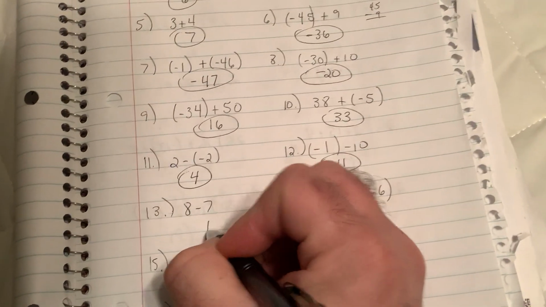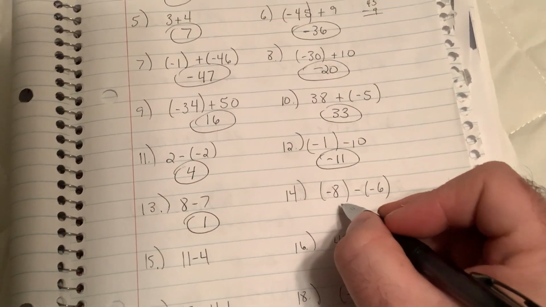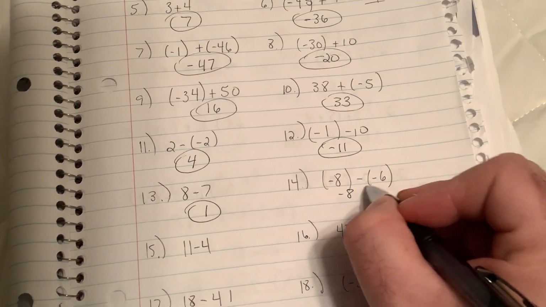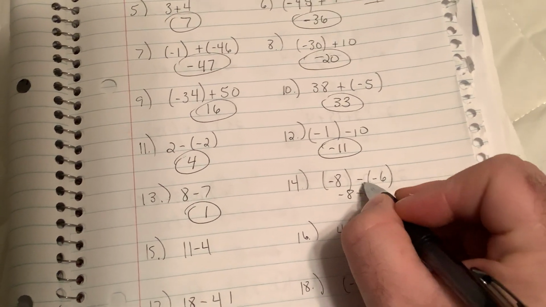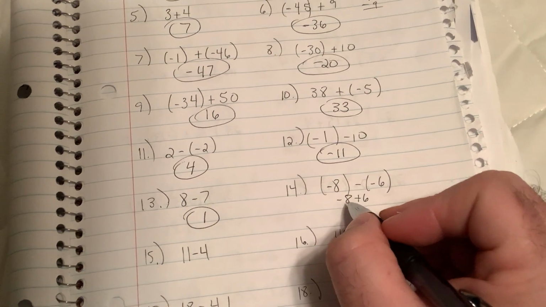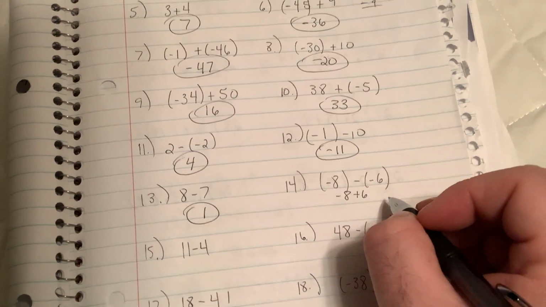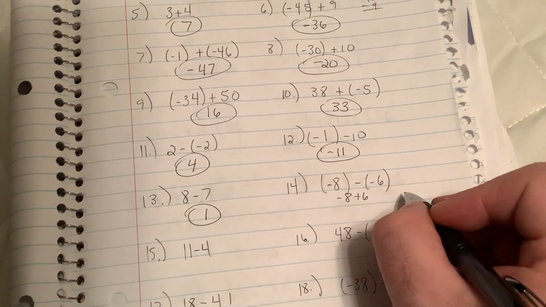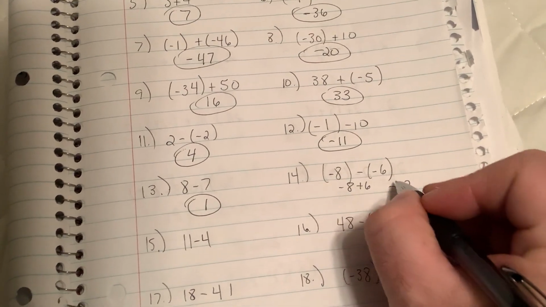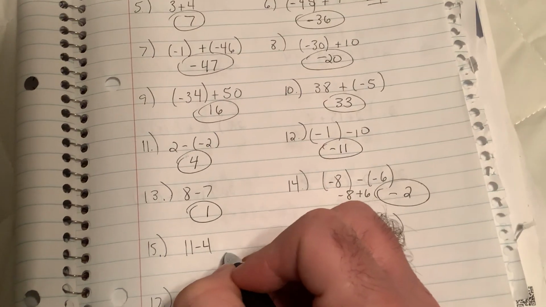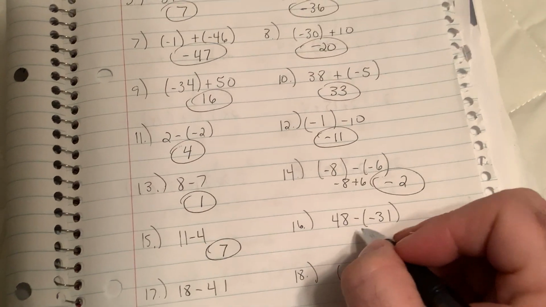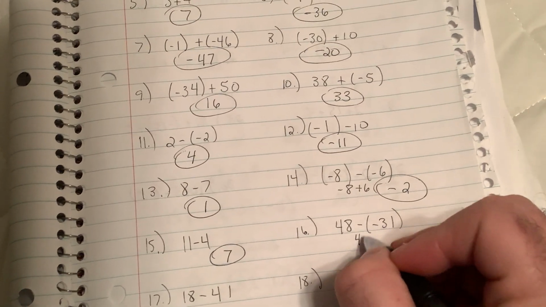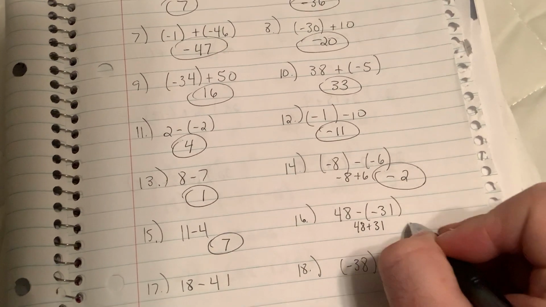1. Now I'll do this one, negative 8 plus 6. That's a double sign, so you change it. And then one's positive, one's negative, so you subtract them. 8 minus 6 is 2. The bigger number is negative, so it's negative 2. Okay, 7. This becomes 48 plus 31, which is 79.